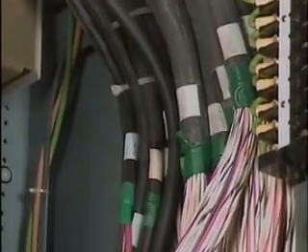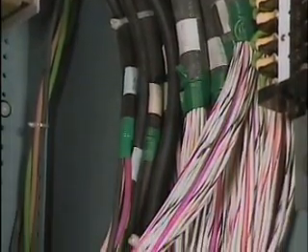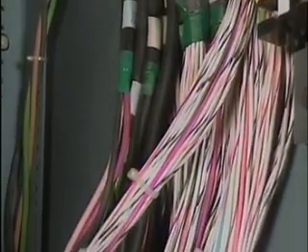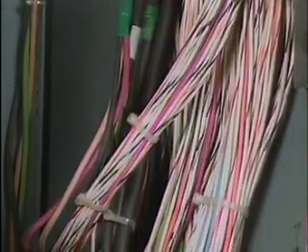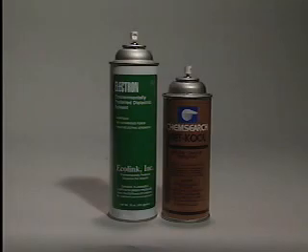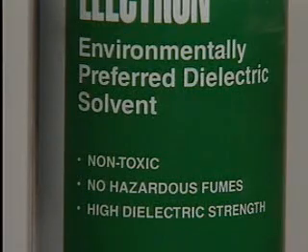There's one more important consideration to remember whenever solvents are used. Some solvents can chemically damage electrical insulation. This may result in injuries or equipment damage caused by short circuits, grounded circuits, and even fires. Whenever possible, it's best to use an approved solvent that is non-flammable and non-toxic.